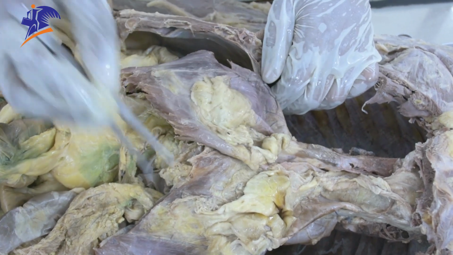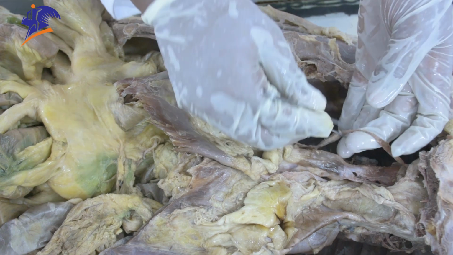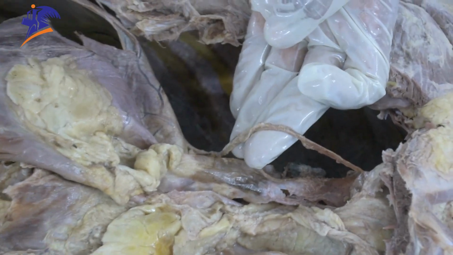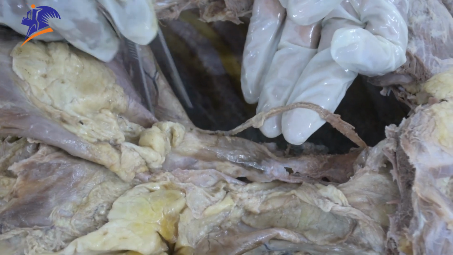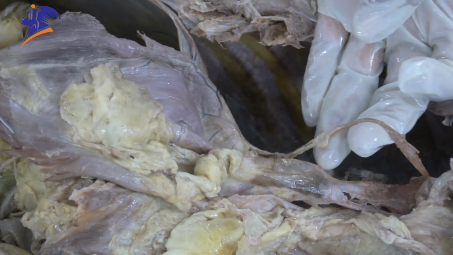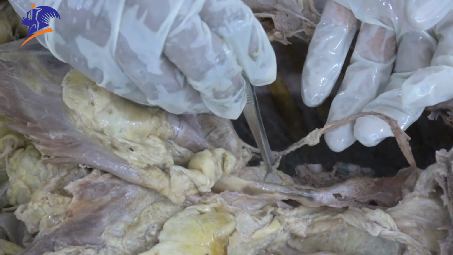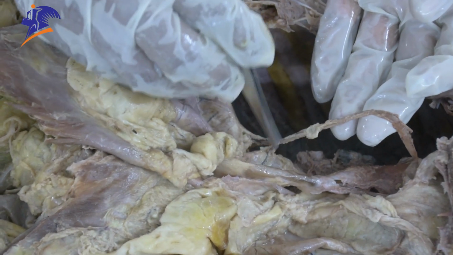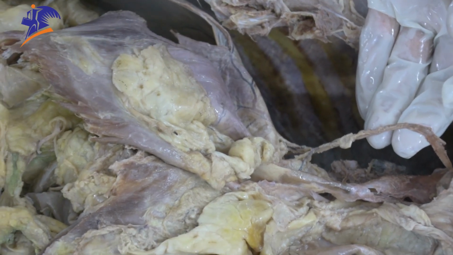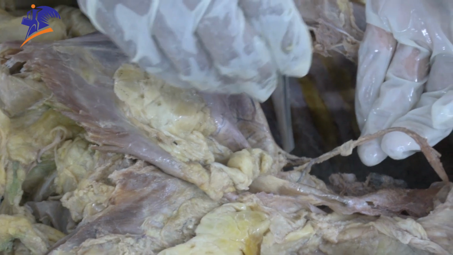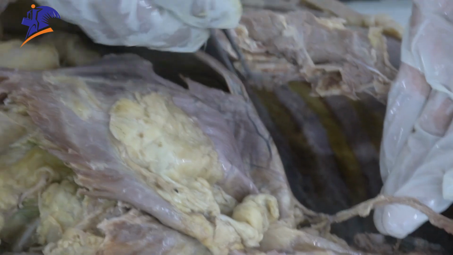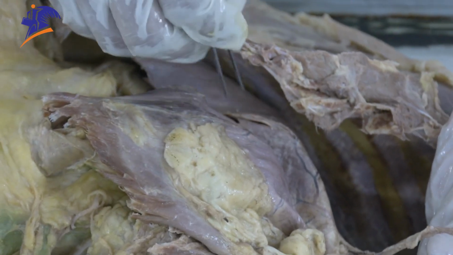The motor innervation of the diaphragm is by this nerve, which is the phrenic nerve. This is the phrenic nerve, which originates from C3, C4, C5 from the cervical region, and innervates the diaphragm. Usually, the phrenic nerve is associated with pericardiophrenic vessels. Regarding the sensory innervation, we have the central part innervated by the phrenic nerve and the peripheral part innervated by intercostal nerves.